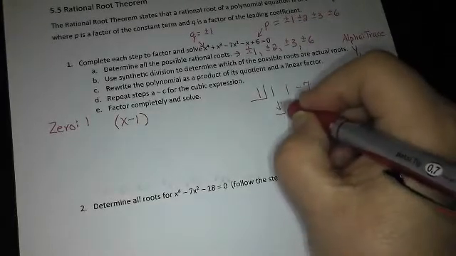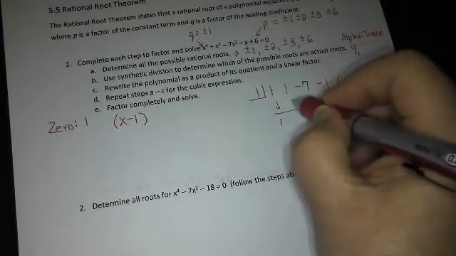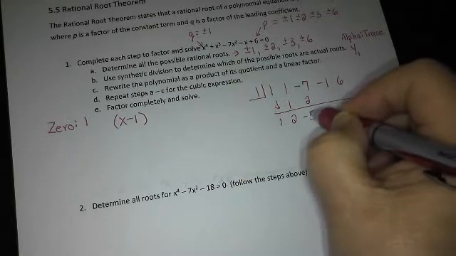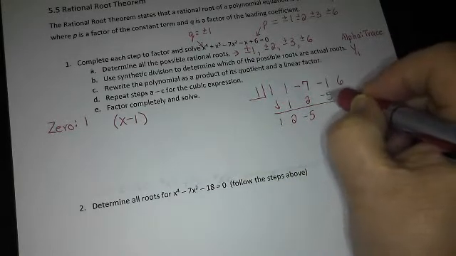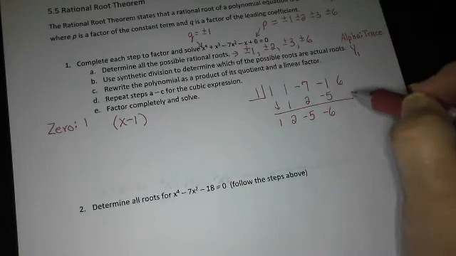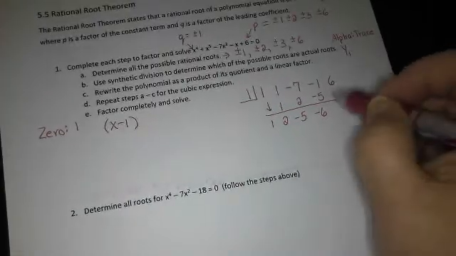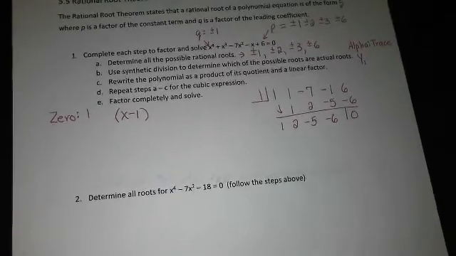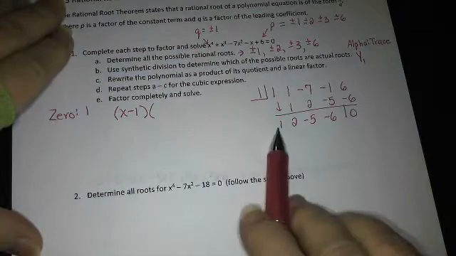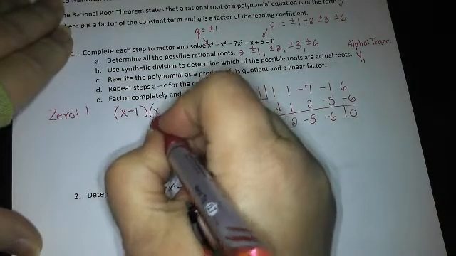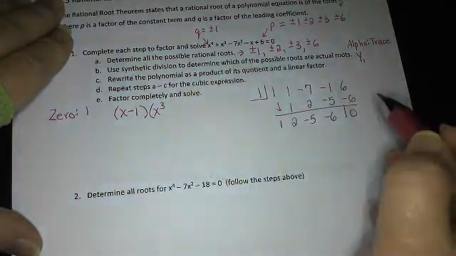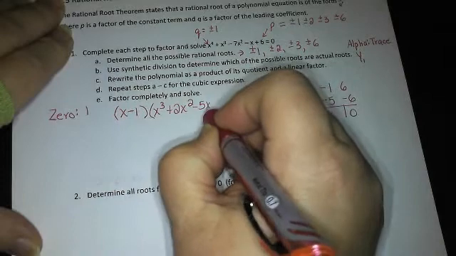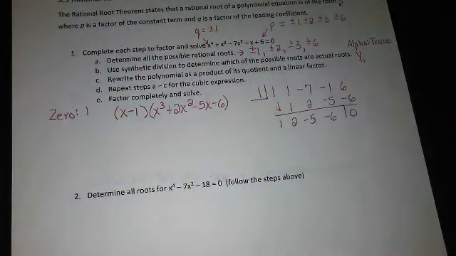Alright, so we bring it down, and then we multiply and add. We multiply and we add. We multiply and add. Sorry. We multiply, and no surprise, the remainder is 0. So all of this stuff here represents, what does it represent? X to the third plus 2x squared minus 5x minus 6.